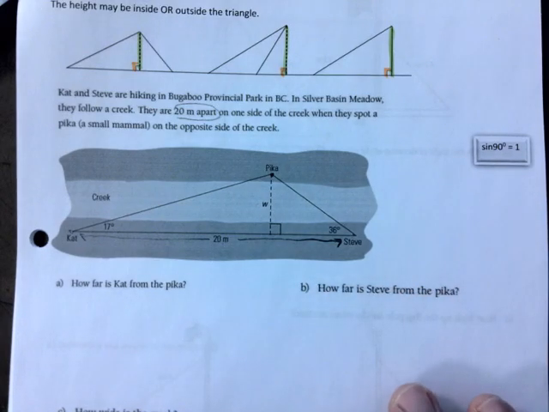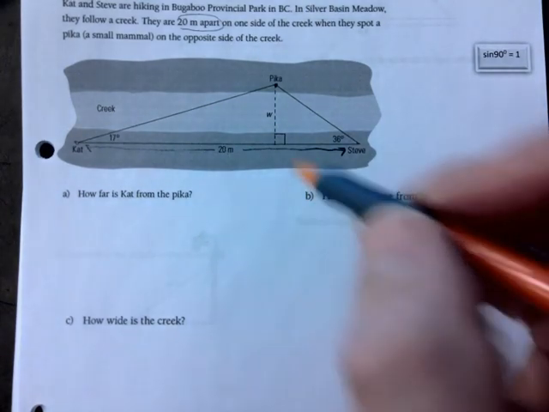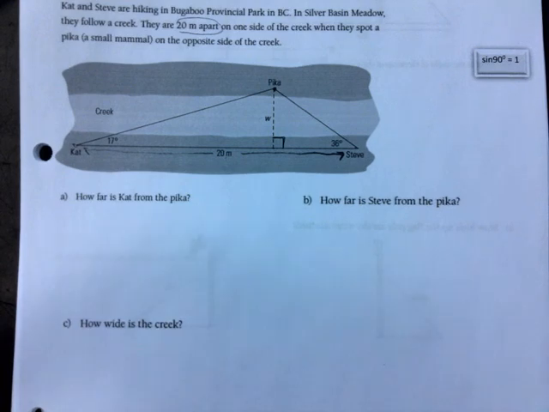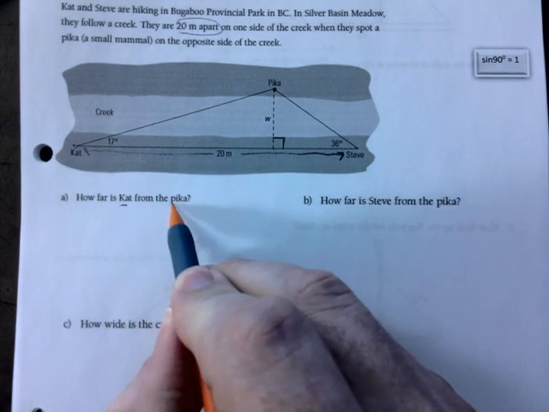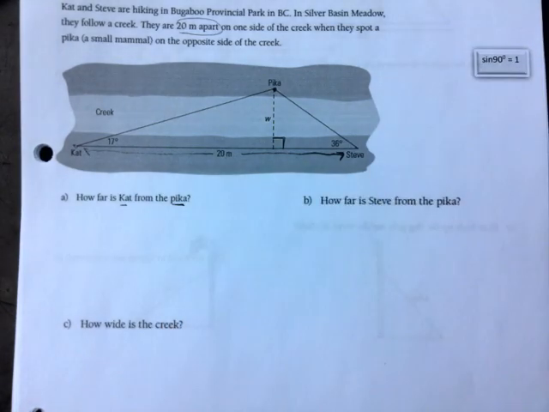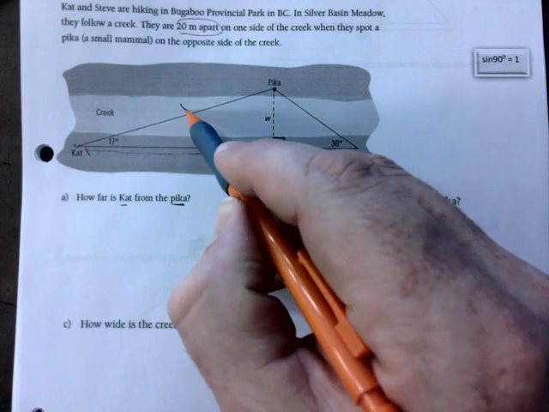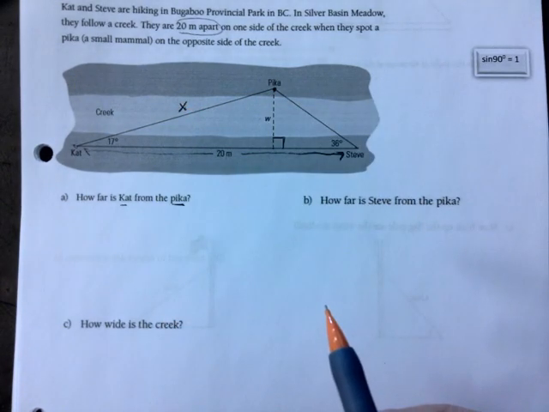So let's do some math here and see how this all works out. Because remember, right triangles are not a problem for us. We can still tackle it. I'm just going to tell you, don't mix up triangles. That's all I'm going to tell you. And hopefully it'll make sense when I do this. How far is Kat from Pika? Let's give it a letter. Let's call that X. And try to solve that one.